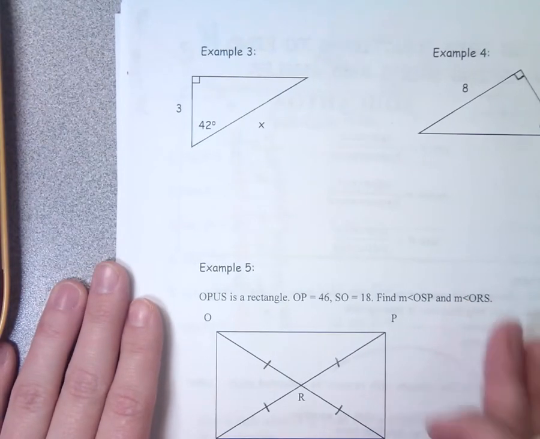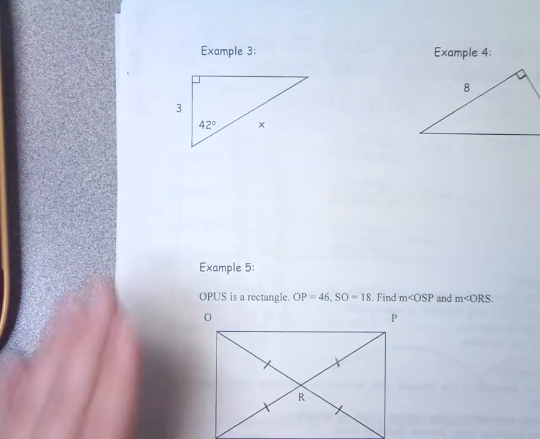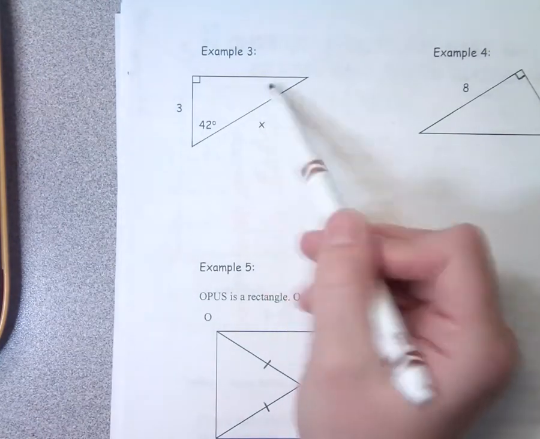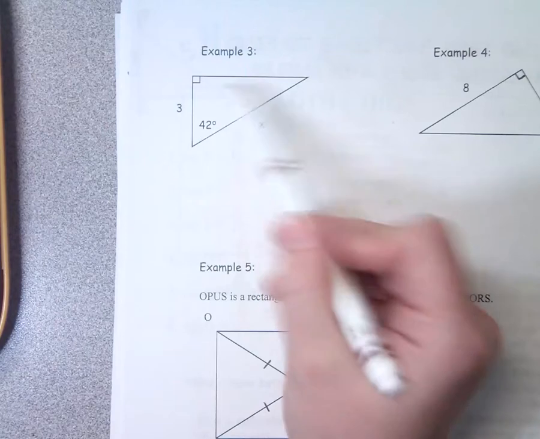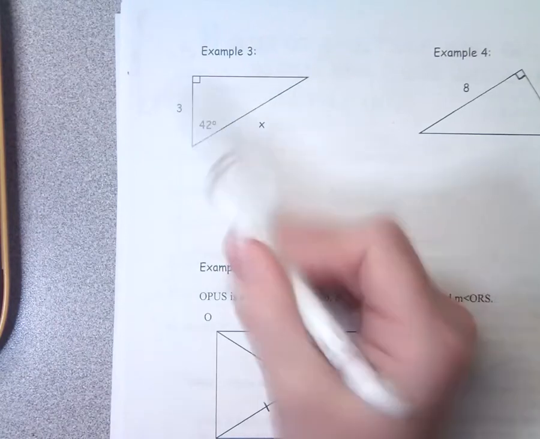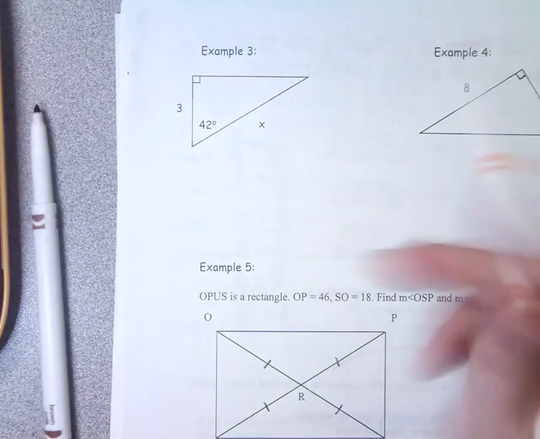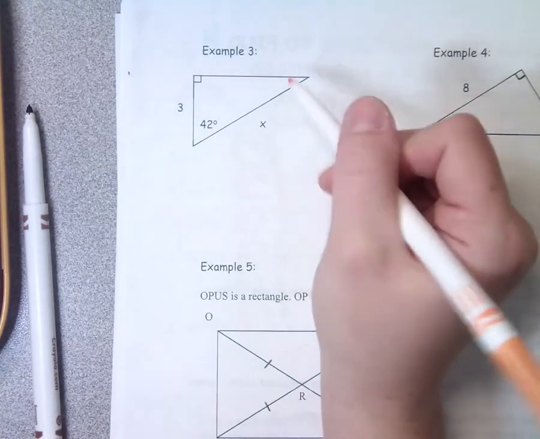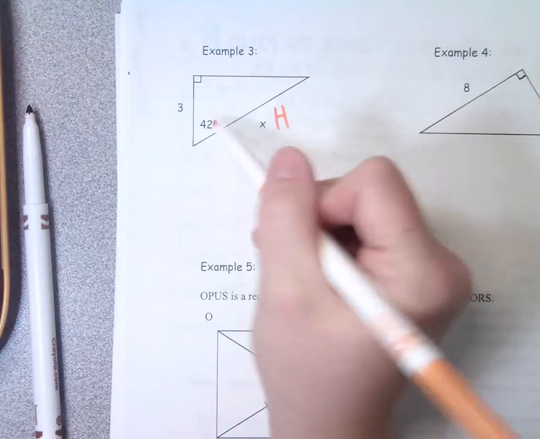Okay, looking at example 3, this is another one. It's going to solve a little differently than the last. Okay, first thing I want to do is, I notice it's not a 30, 60, 90 or a 45, 45, 90. I can't do Pythagorean theorem because I don't know 2 of the sides, so it's trig time. Do I have a hypotenuse in this picture? Which one? Okay, so I'm going to label that my H.